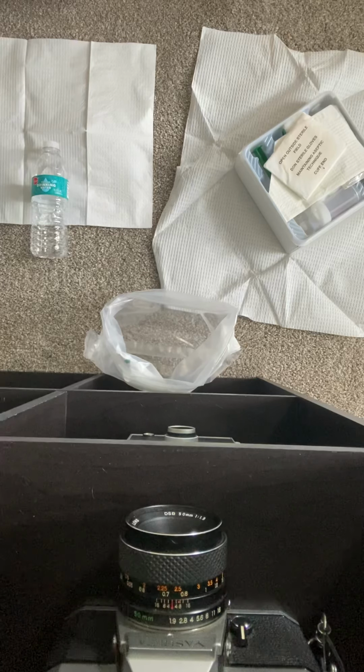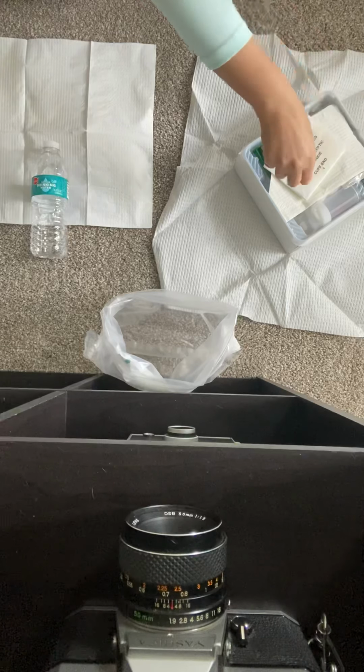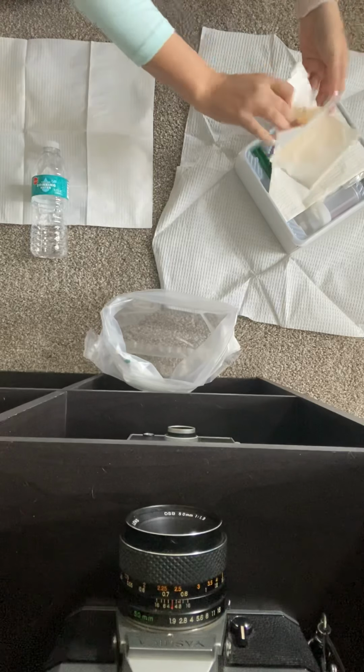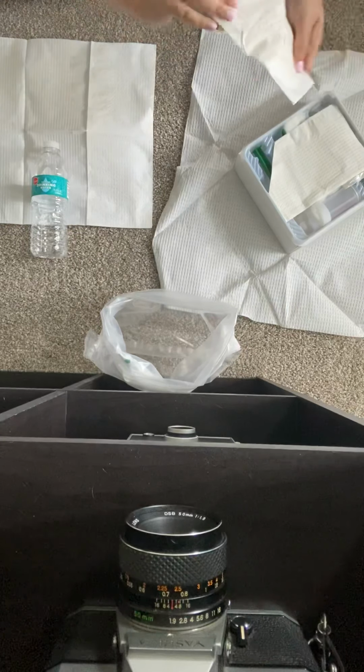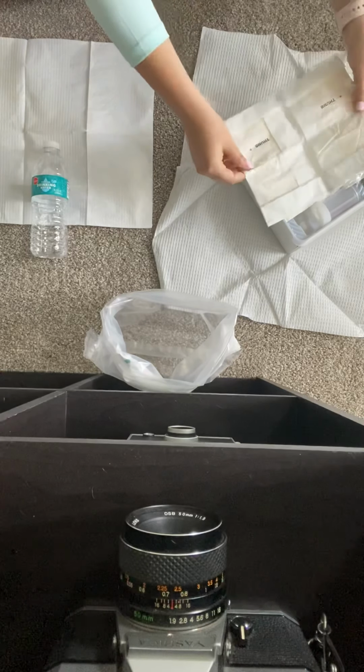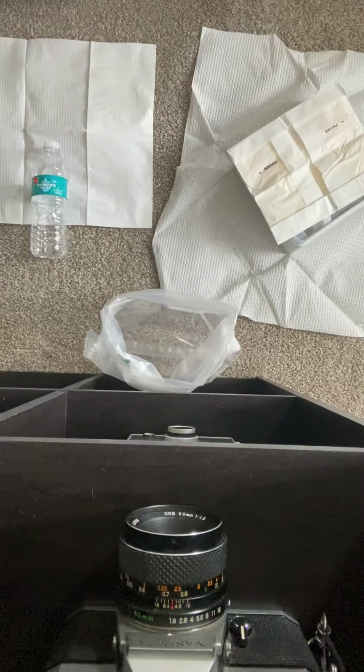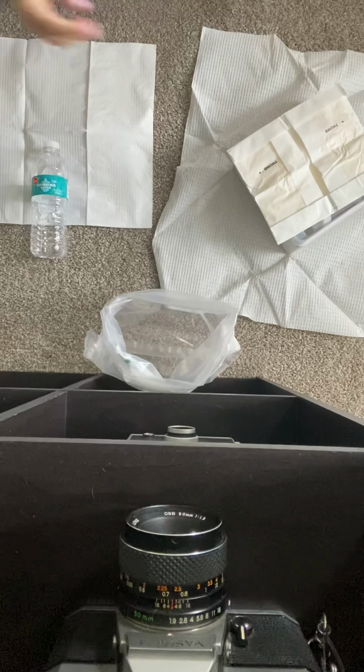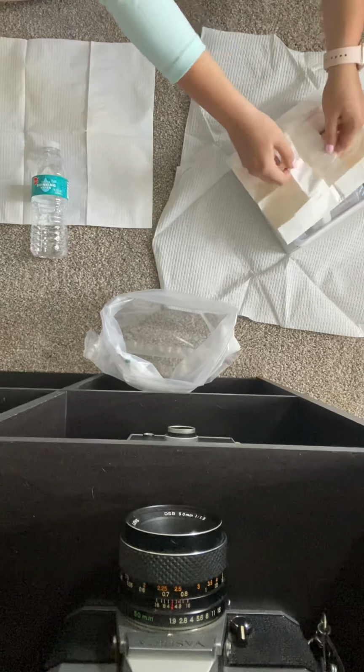Okay, so next thing I'm going to do is remove my gloves. Not really remove them, but take them out. So I'm going to set that there, and I'm going to go ahead and put those on.